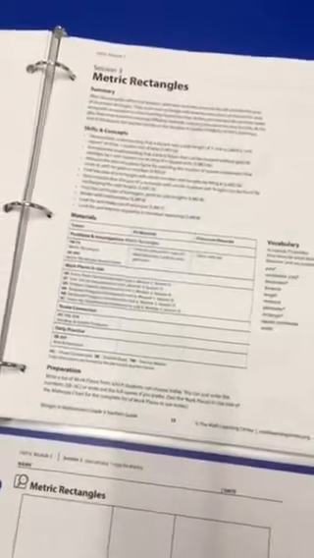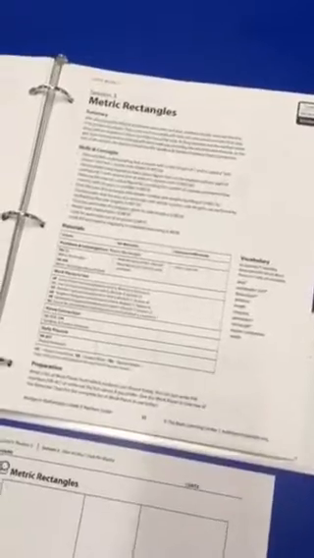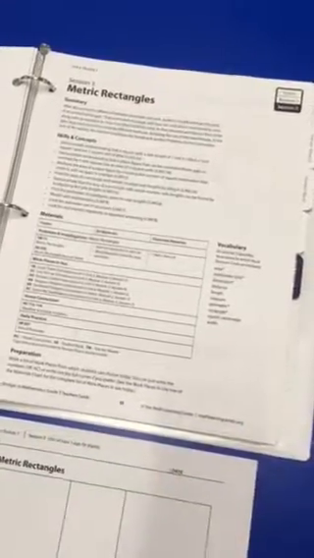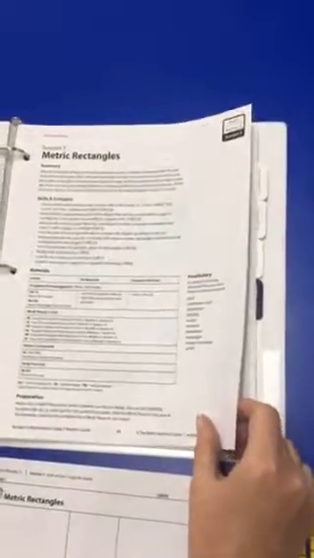This is the teacher overview for Unit 6, Module 3, Session 3, Metric Rectangles. For this session, you're going to need a couple of papers, which I'll go over in a moment, but you will also need to have your place value, what are these thingies called? These little place value things ready.